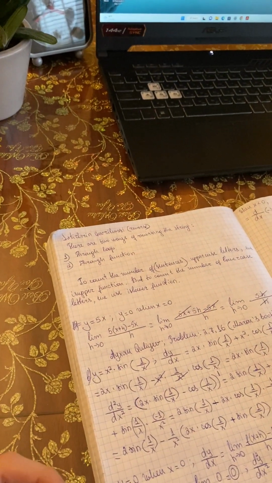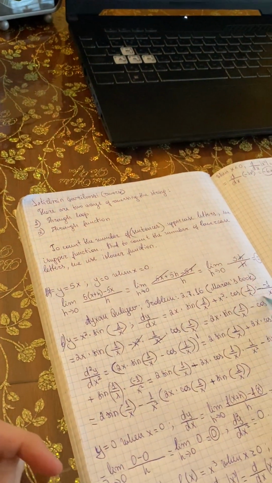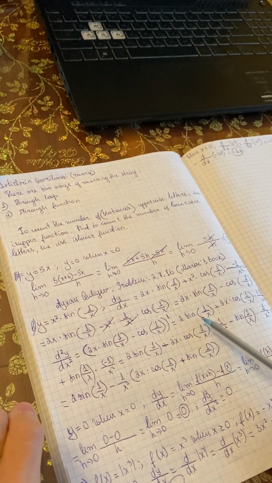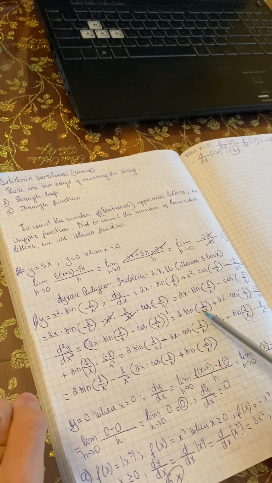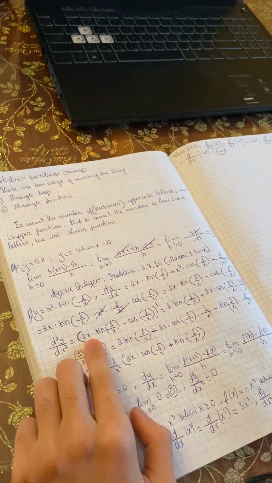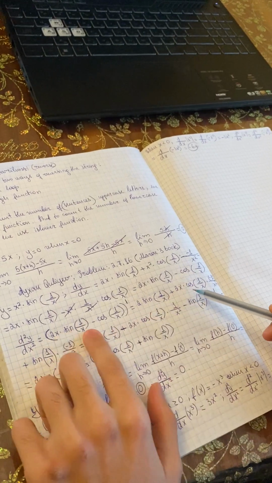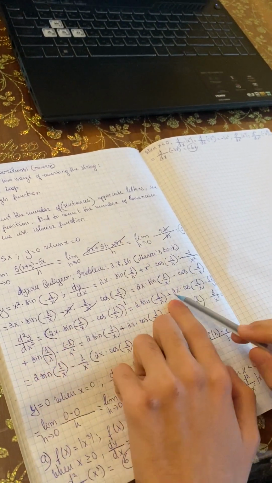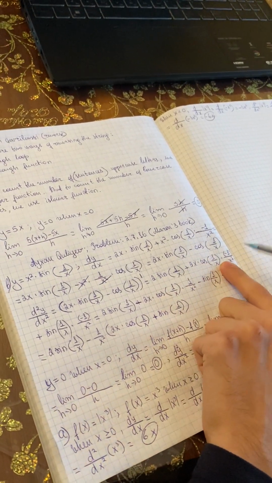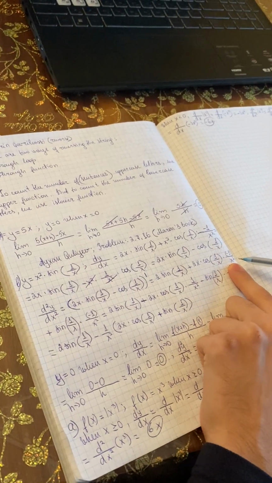To find the second derivative, we can find the derivative of the first derivative. So the derivative of the first derivative is 2 multiplied by sine 1 over x. We have to find the derivative of 2x. It is 2. And we have to find the derivative of sine 1 over x. It will be plus 2x multiplied by cosine 1 over x. As we did before, we also have to find the derivative of 1 over x. It will be minus 1 over x squared.